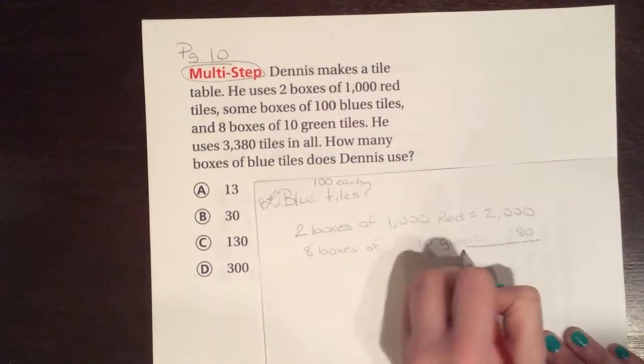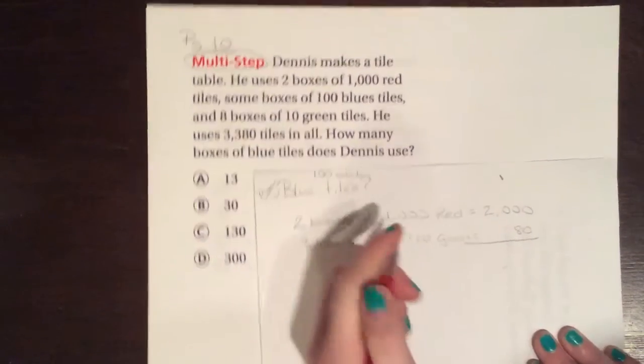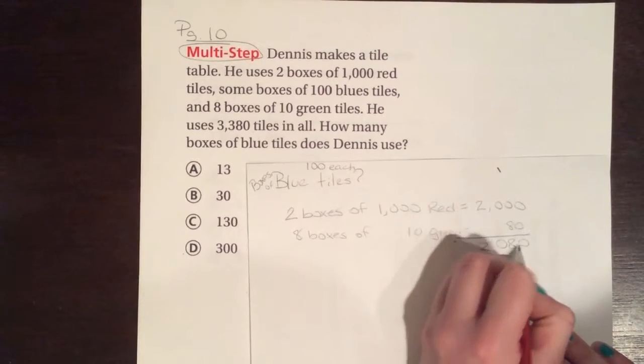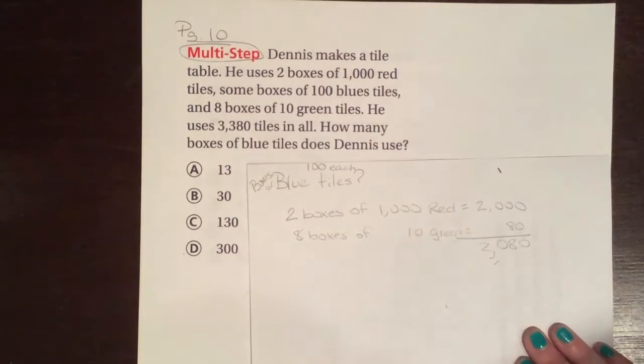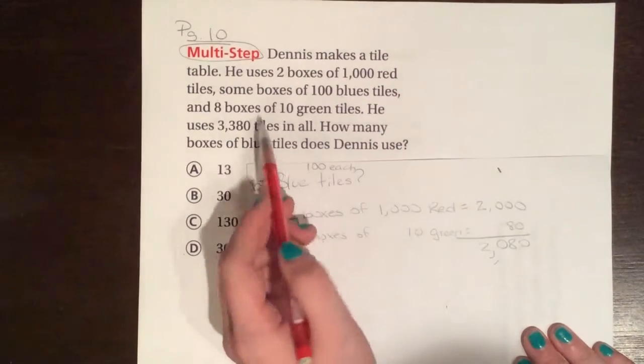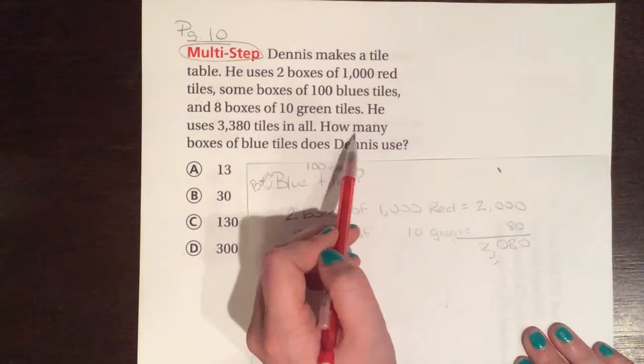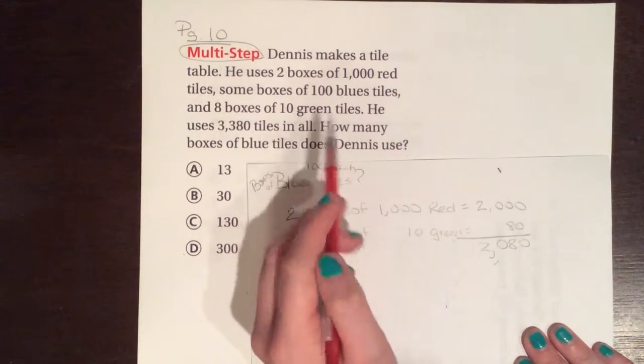All right. For a grand total of, boom, boom, boom, bang, comma goes after 3 digits, 2,080 tiles so far. Then it says he used 3,380 tiles in all. How many boxes of blue tiles does Dennis use?